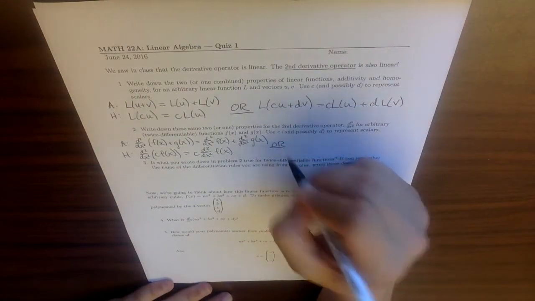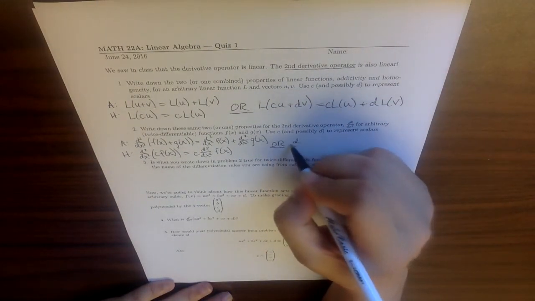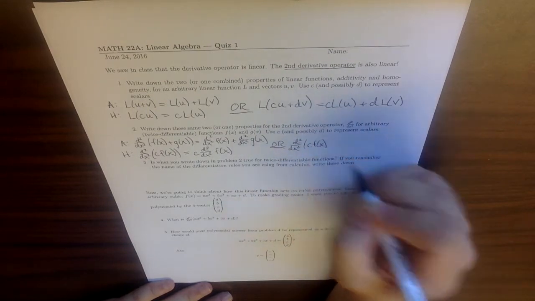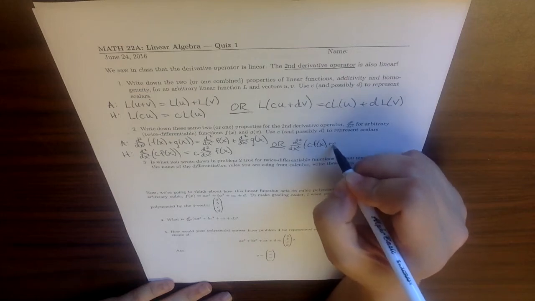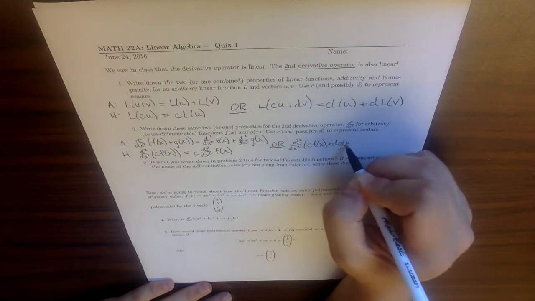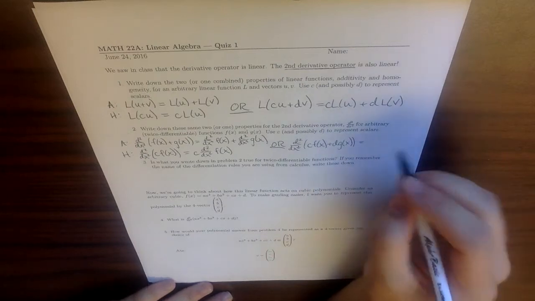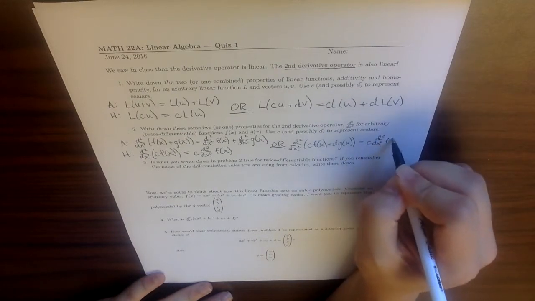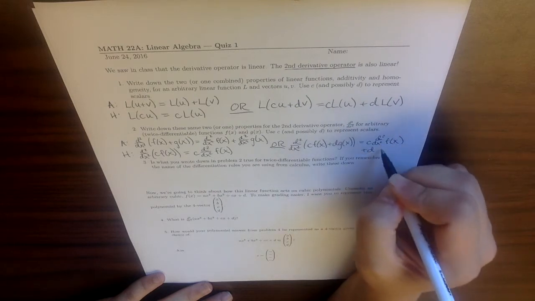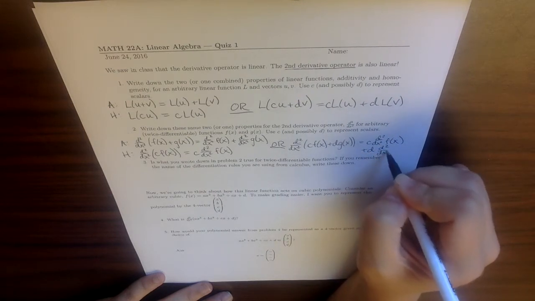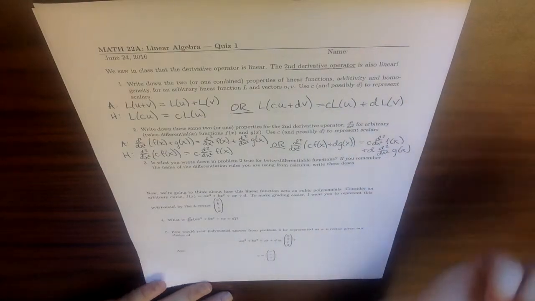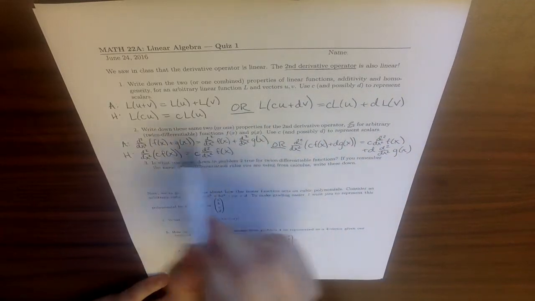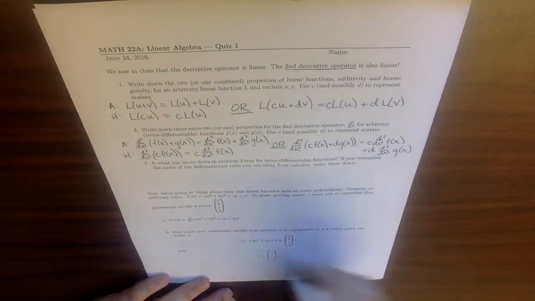Or you could write down these properties combined. So the second derivative of c f of x plus d g of x is equal to c times the second derivative of f plus d times the second derivative of g. So again, you could write these two or this one. They're exactly equivalent.